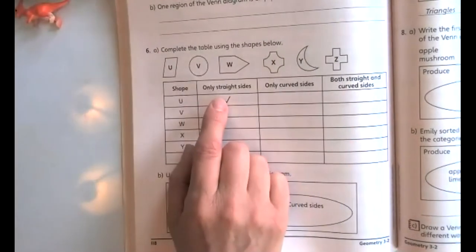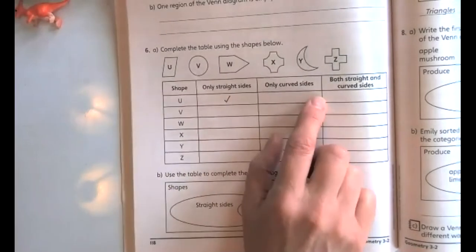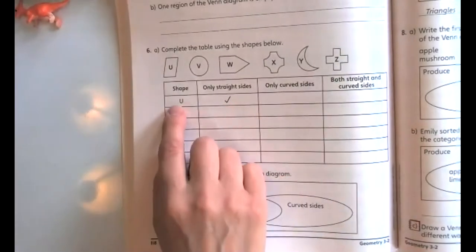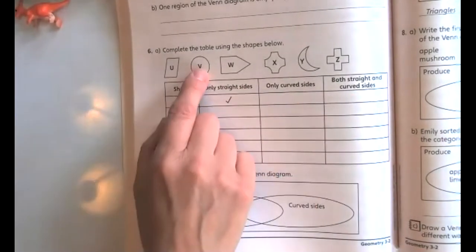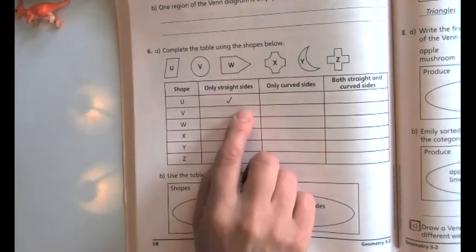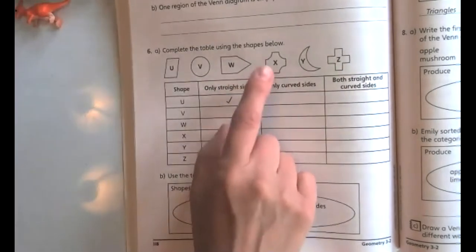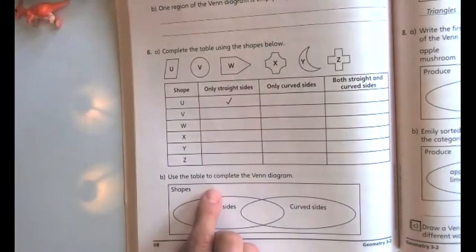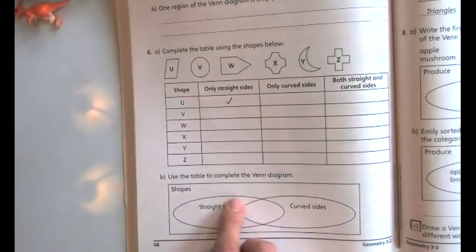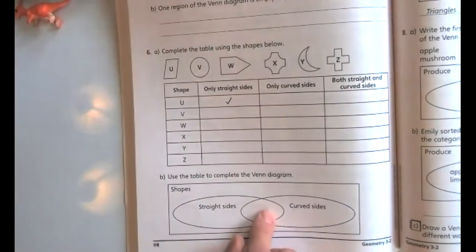So this time they worded it a little differently. It's not saying if it just has one straight side. It's saying if it only has straight sides, only has curves, or both. So here, this has all straight sides, check mark. We don't do anything else. Then we're looking at V. Does it have straight sides? No. Does it just have curves? Yes. So check here. And then you continue through the chart, through these shapes and down in the chart. Then you're going to put the right letters into the right spaces here. So remember, if it's got both things, it's going to be in the middle. Okay.